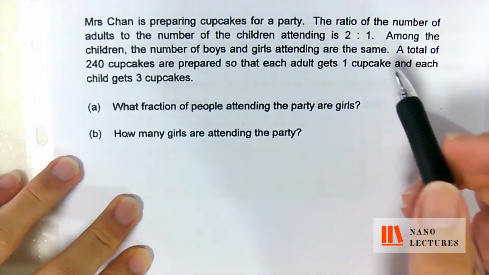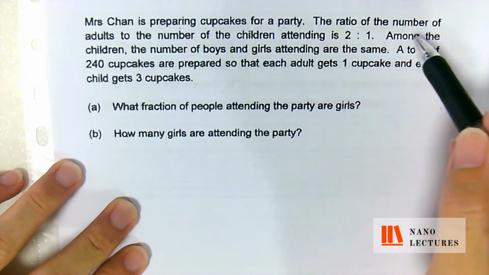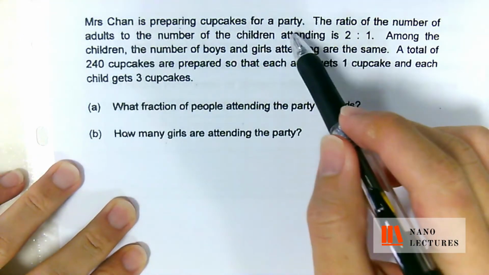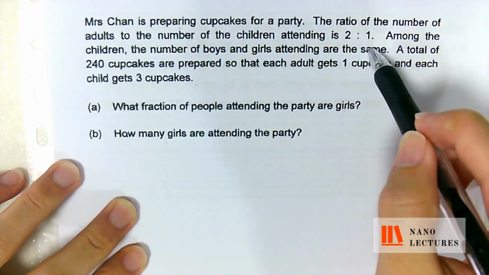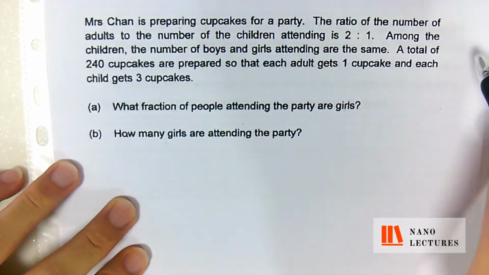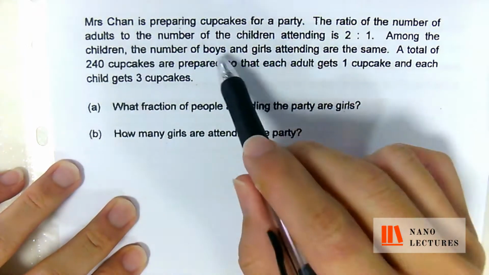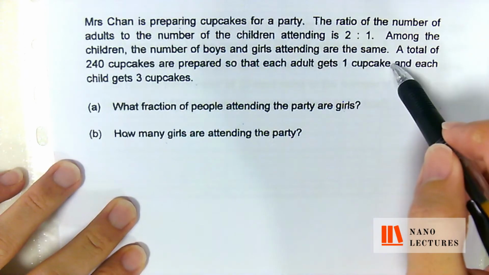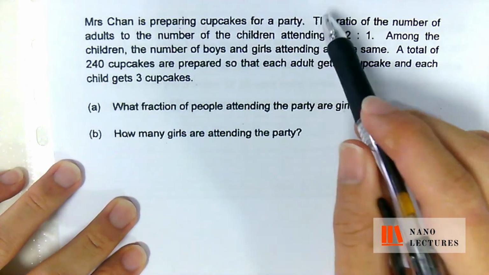Okay, so Mr. Shan is preparing some cupcakes for a party. We know that the ratio of the number of adults to the number of children attending is 2:1, which means that for every 2 adults, there will be 1 child. They said that among the children, the number of boys and girls attending are the same. So every 1 boy, there will be 1 girl, right?